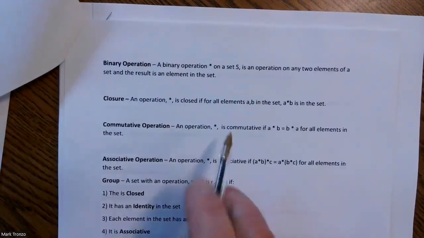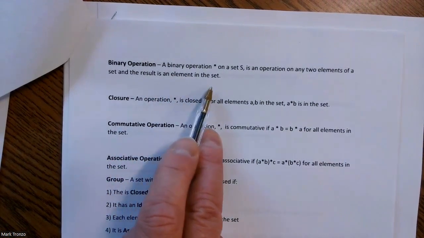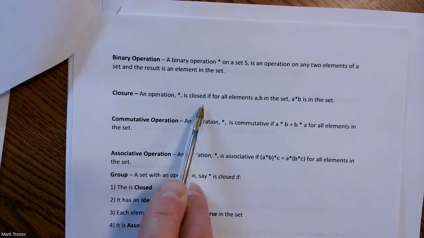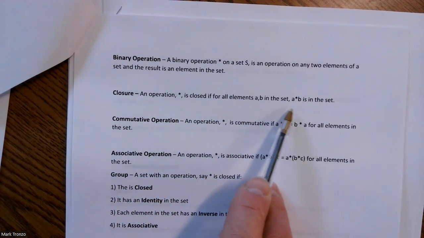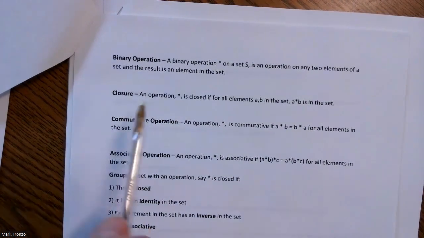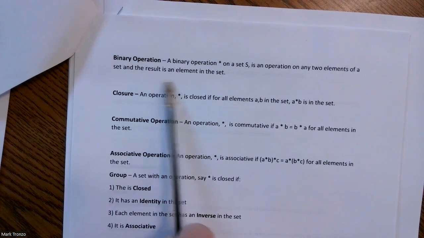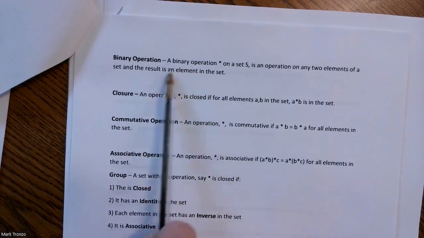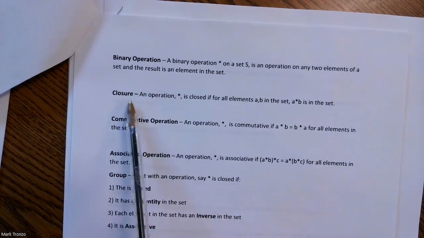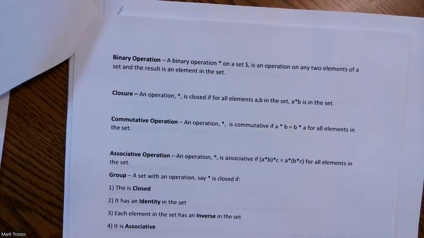A binary operation on a set: an operation on any two elements of the set that results in an element in the set. An operation is closed if for all elements A and B in the set, A star B is in the set. Now, I'm not sure if I needed to put that the result was in the set on the binary operation. You can leave that off if you want, or you can put it in, because generally closure is usually a different thing. Again, it's closed if the operation results in something in the set.